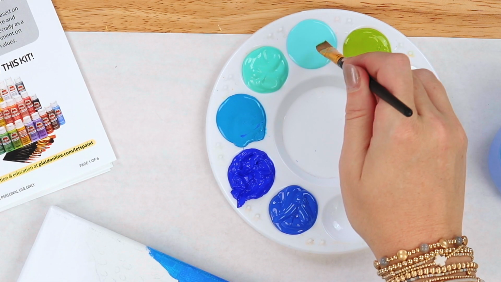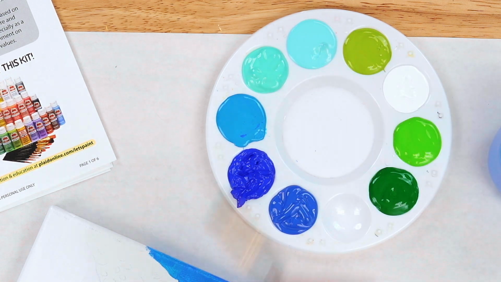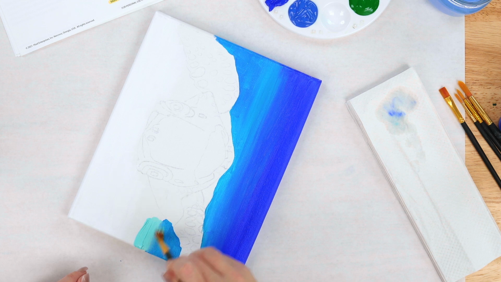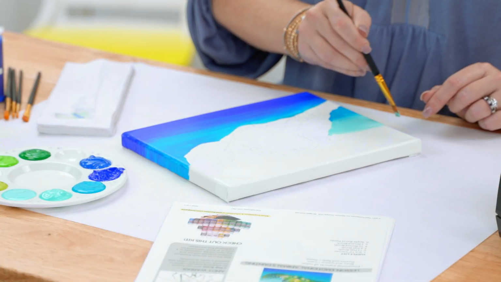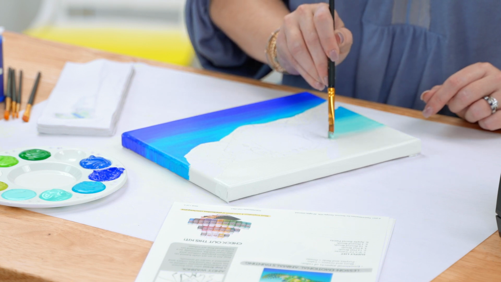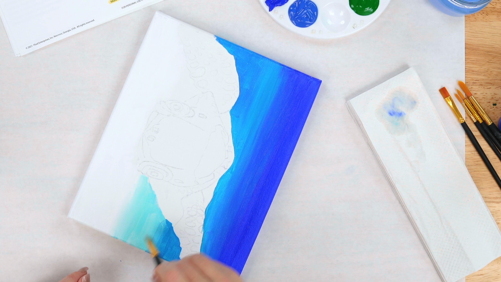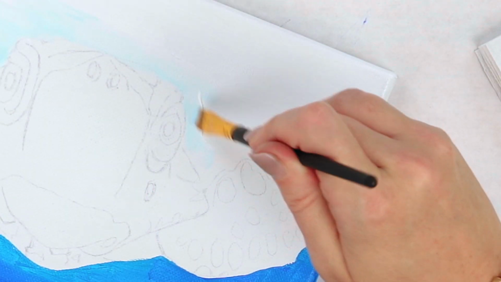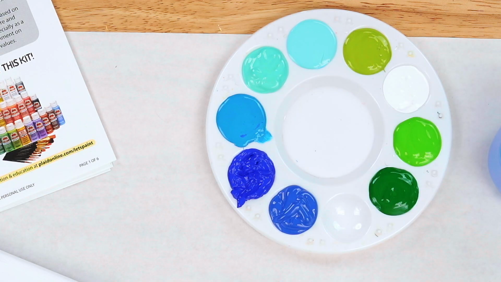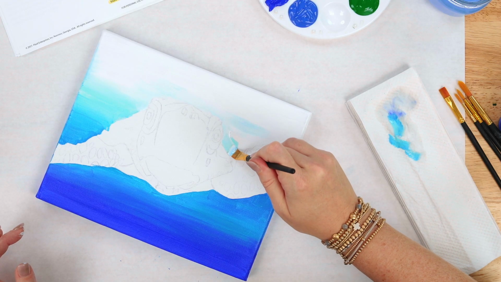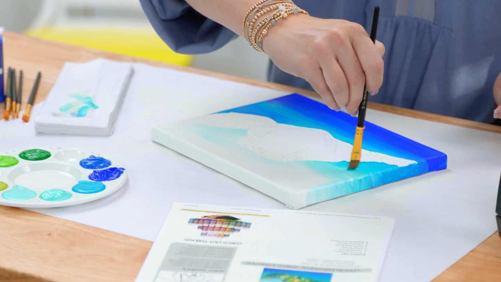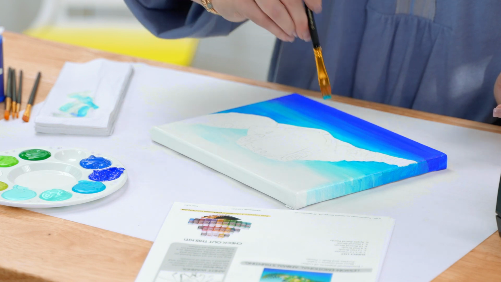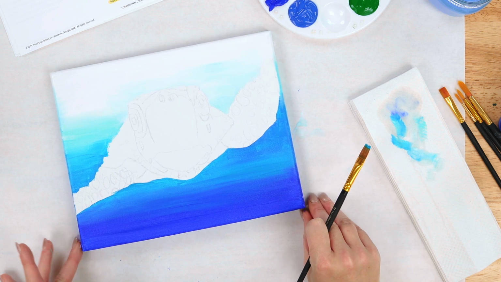This time I'm going to go into my lighter blue-green color. I'm going to use that to smooth out the transition between my darker blue-green and my white paint. So again, cutting out and painting with horizontal stroke. And I'm going right up to the lines that I drew for the turtle. You can also go back if you see any spots where you didn't get covered the way that you would like for it to be, and touch up those spots as you're working.